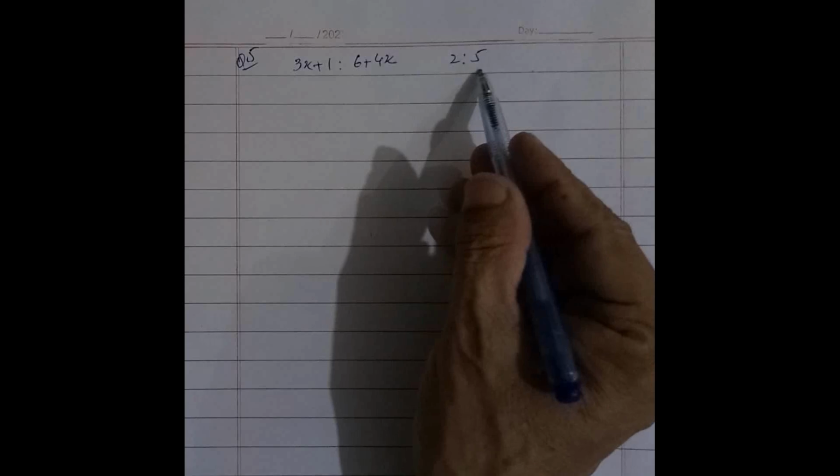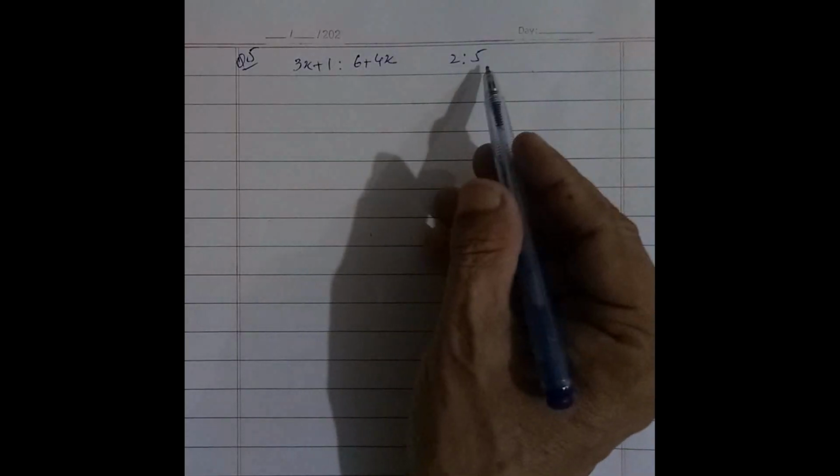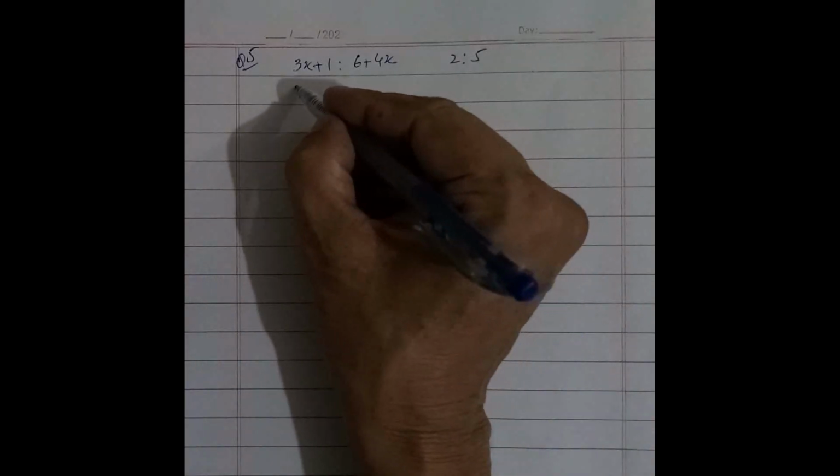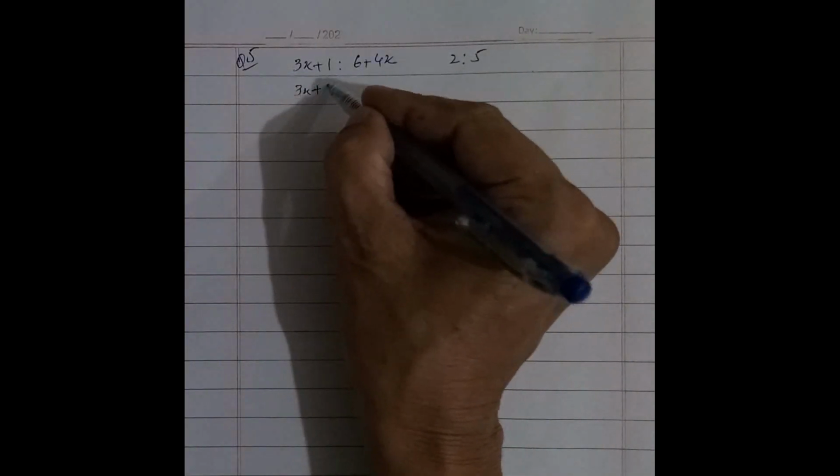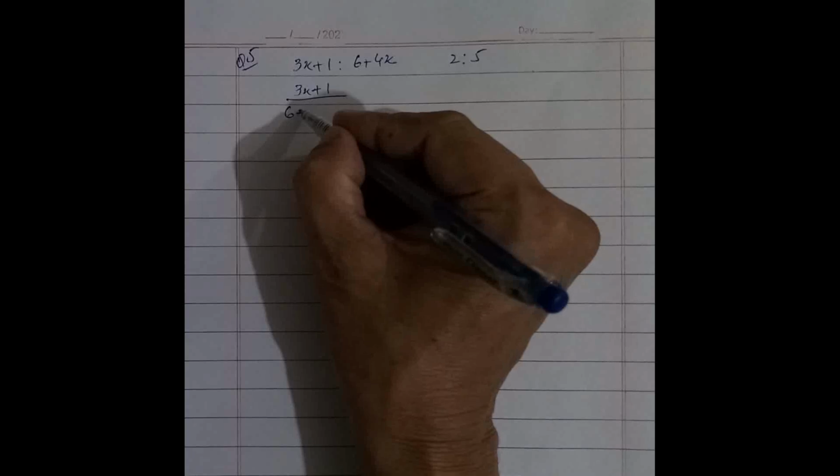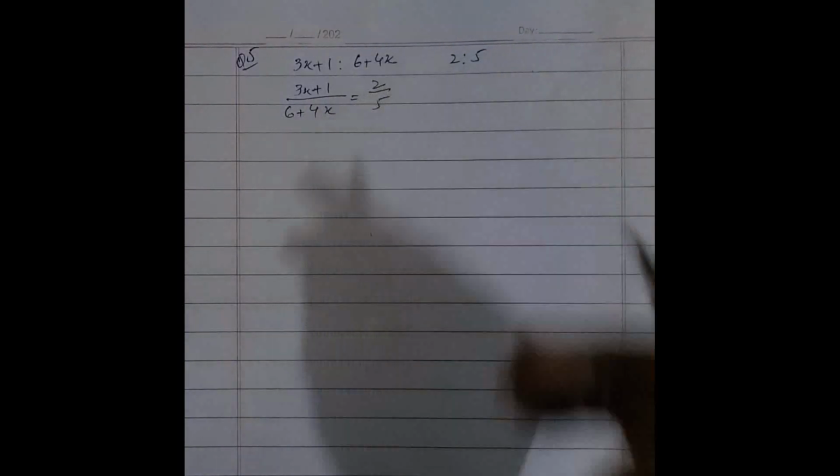These ratios are equal, so we write them in a fraction form, which is (3x plus 1) over (6 plus 4x) is equal to 2 over 5.